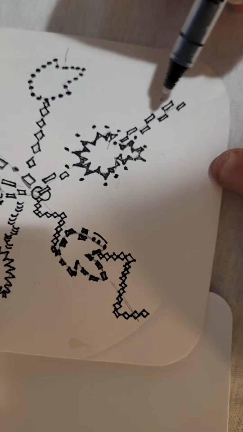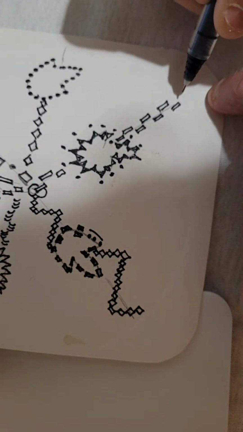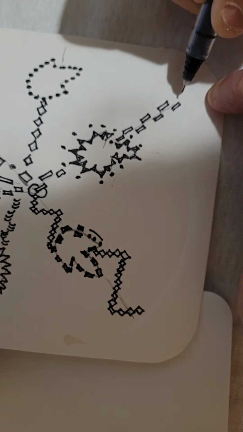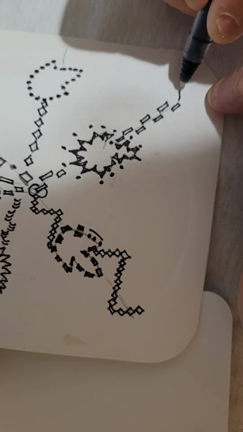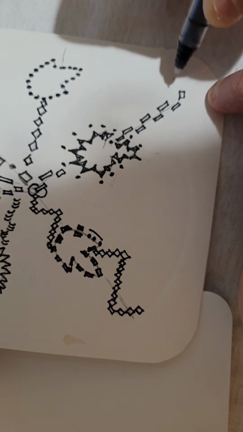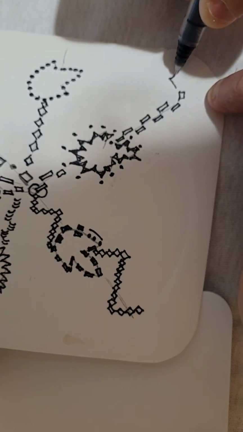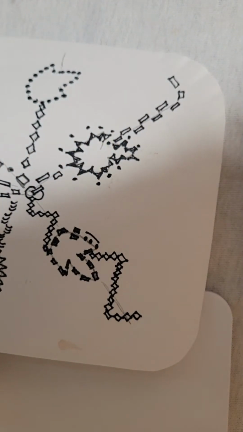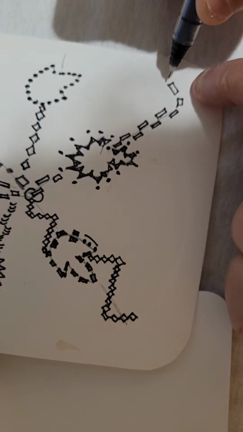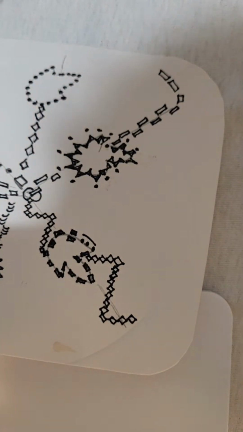Okay, maybe I should do just a tiny bit and make it look like a foot. Let's do a little bend right here. Yeah, we'll do a little bend right there like that. And so it's got more of a foot shape going on here. There. Yeah, I like that.